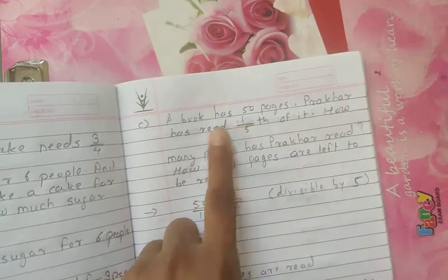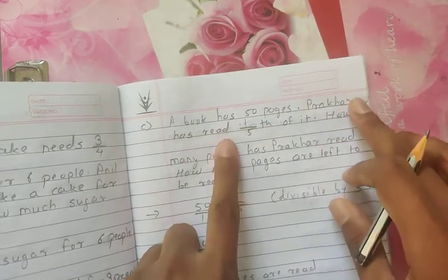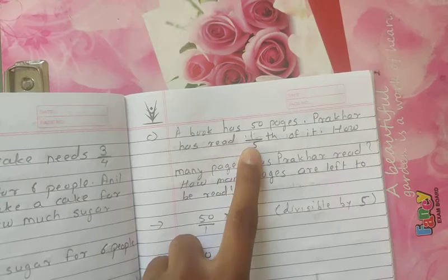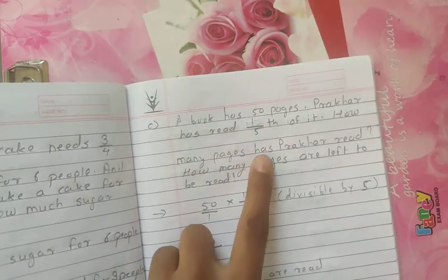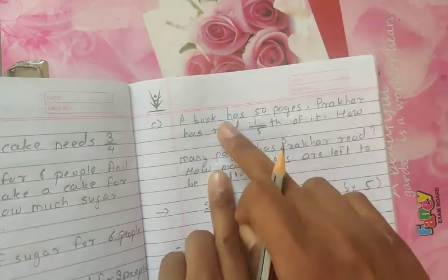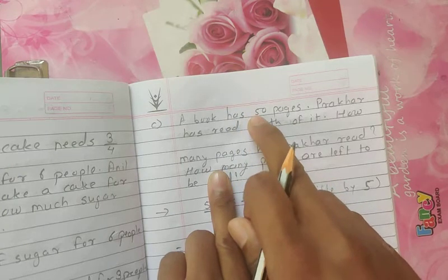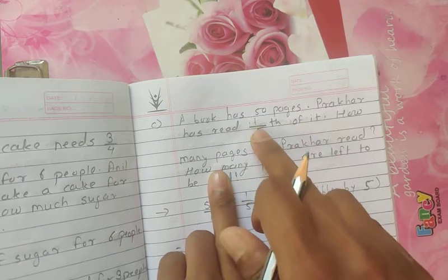A book has 50 pages. Prakhar has read 1/5 of it. How many pages has Prakhar read? Means you need to find what is the total number of pages. 50 pages, out of which he has read 1/5.